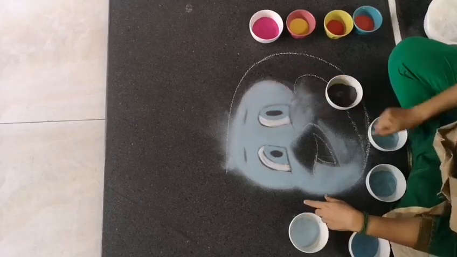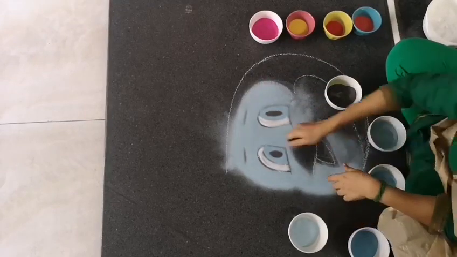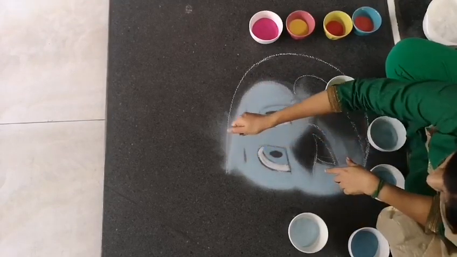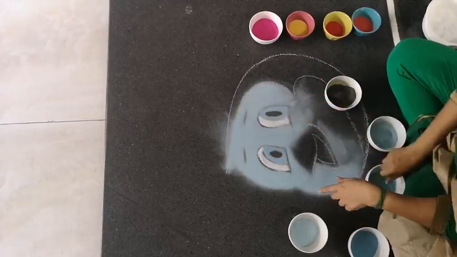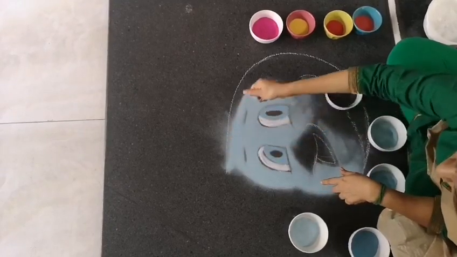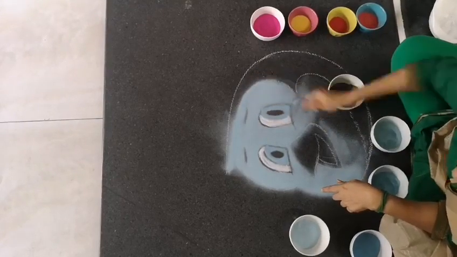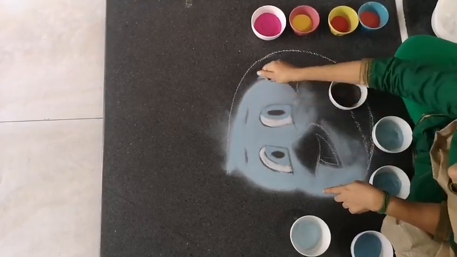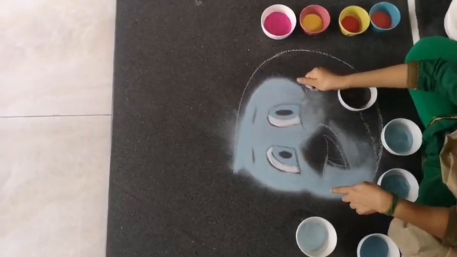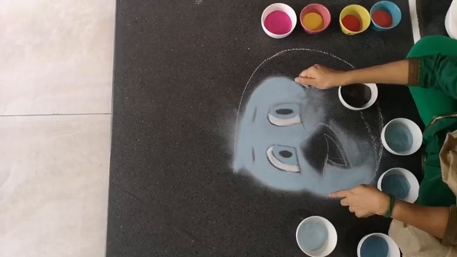Now, as this is my core shadow, I am using my mid-tone here, which is darker than my core light area. Again I am going to my core light area.